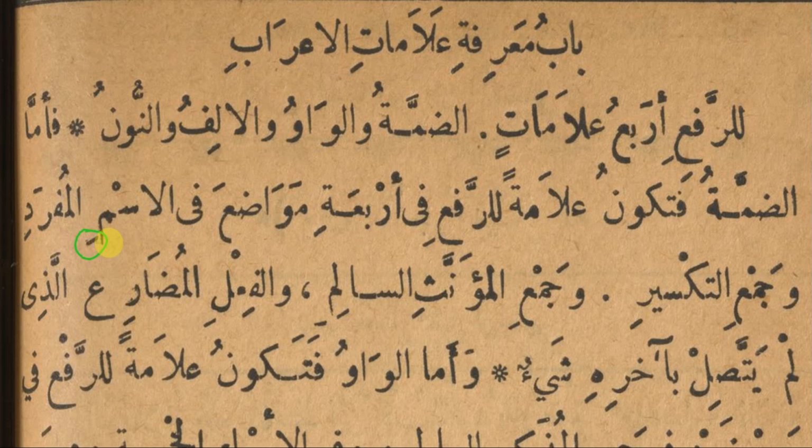So في الاسم المفردي, that's why it took that movement. Now notice the rest here. What caused them to take that movement? It's this wa here, and. So if you continue, instead of saying في الاسم المفرد وفي جمع التكسير وفي المؤنث, you say wa, and that movement there indicates you're following with this fi here. So this fi is influencing this word, and this word.